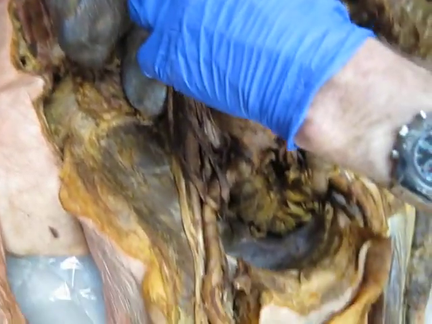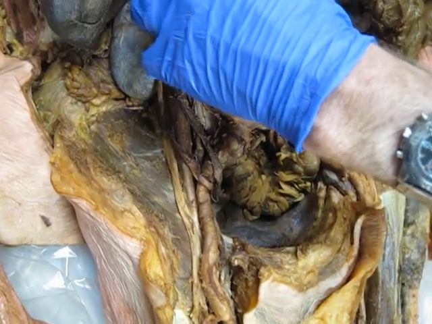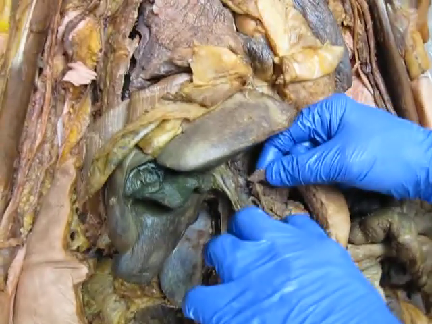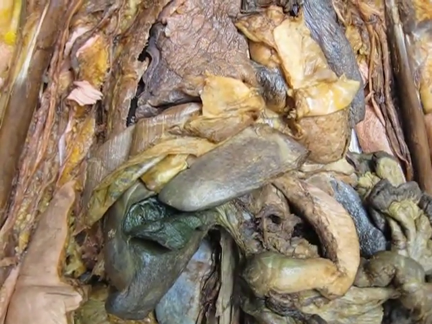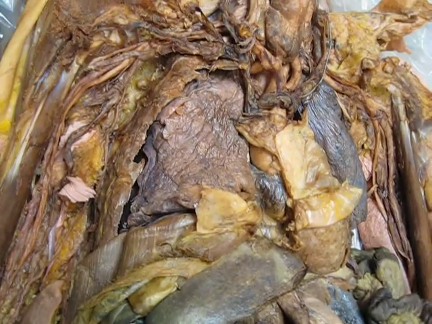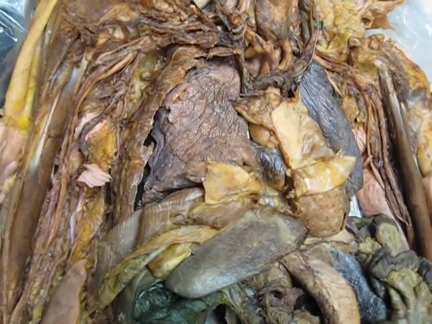The other one coming off is the pancreaticoduodenal artery. Pancreatic, because it's going into the pancreas, and then another branch goes into the duodenum.